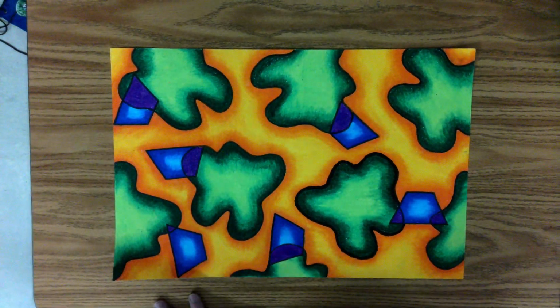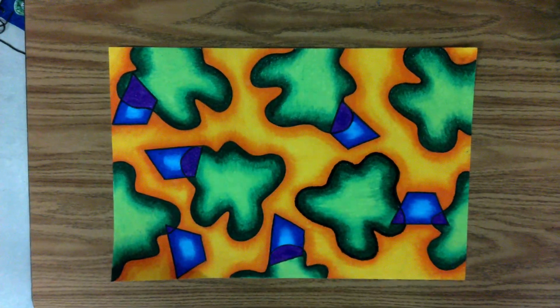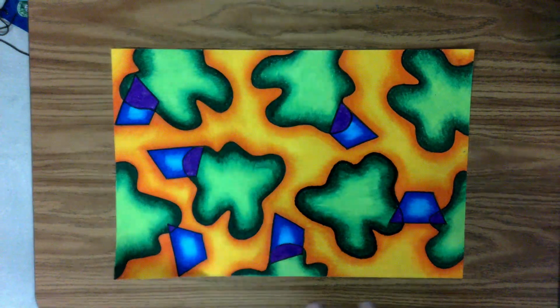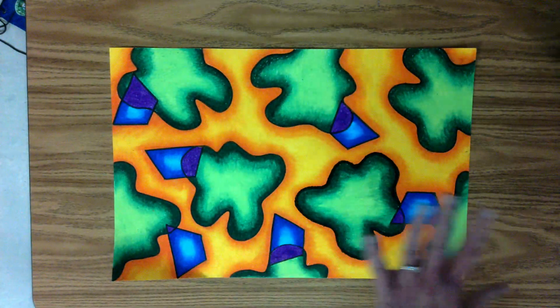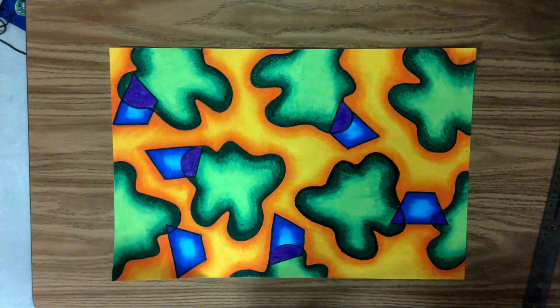Okay, so I'm going to go over today how to create this composition that we are going to be making for our next project, because it is an abstract oil pastel project. So I'm going to talk to you and go through how we are going to create this composition by using the rule of thirds. So in order to do this, I'm going to move this to the side, because this is an example of what we're making.